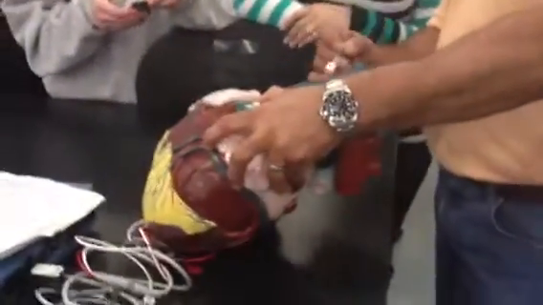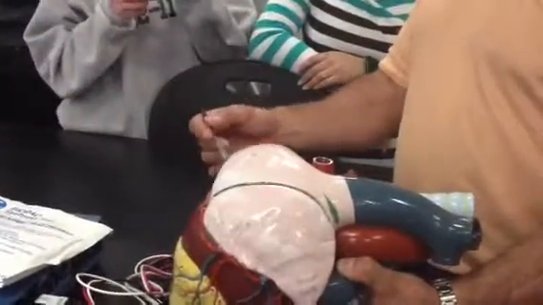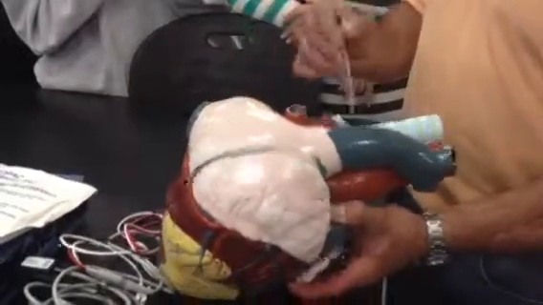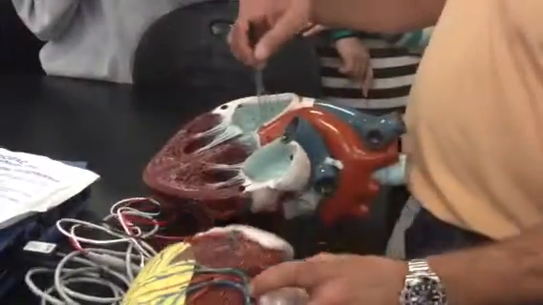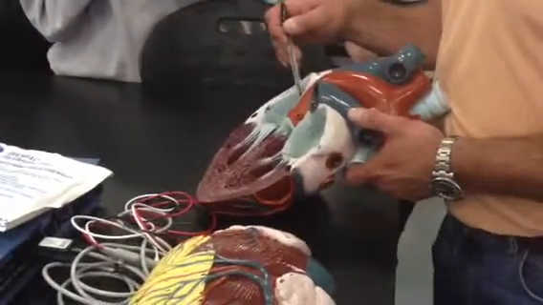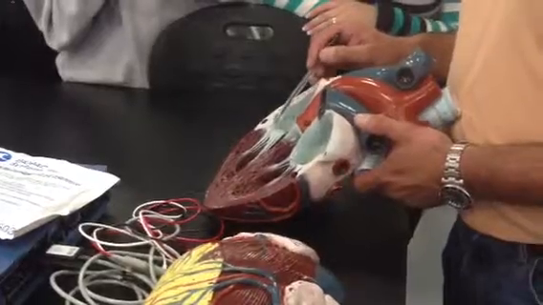Venous return. We have the superior vena cava, the inferior vena cava, and the coronary sinus. These three vessels are draining into the right atrium. The right atrium receives the venous return, and blood flows through, on the right side, the tricuspid valve.